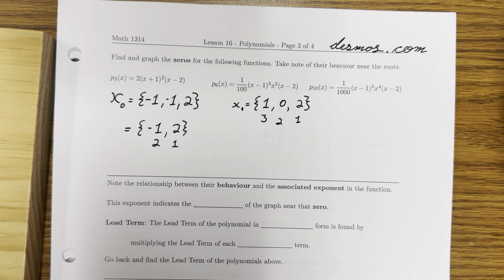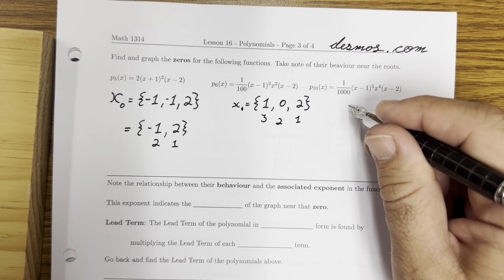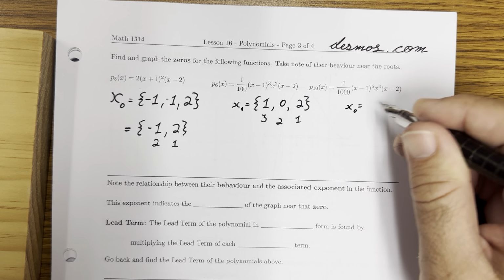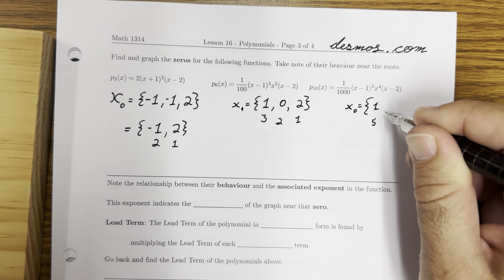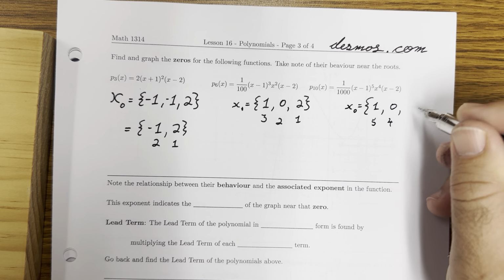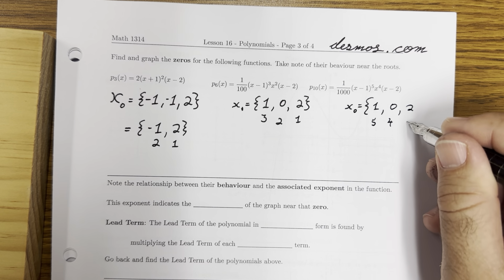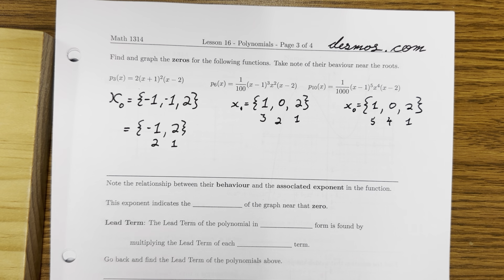Okay. And for this last one here, we got the following roots of 1, which happens 5 times, 0, which happens 4 times, and then 2, which only happens once. Okay.